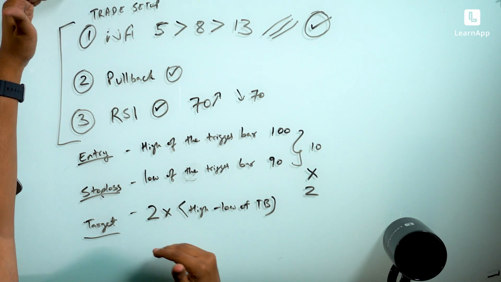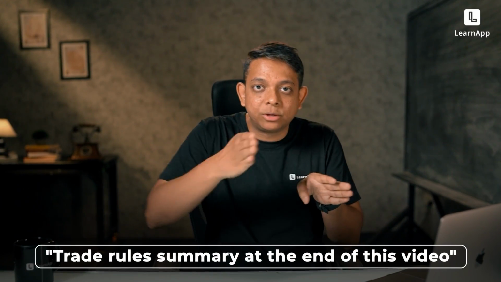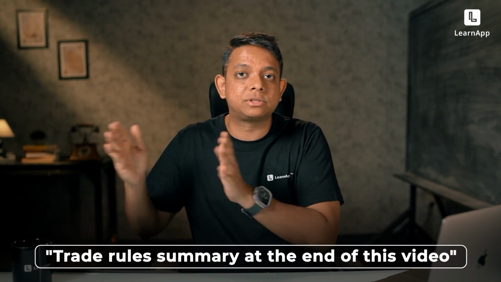Now, make sure you write these rules down so you understand how sequentially to think and how to think like a systems trader and not a random guy who looks at the stock and says, "Badhiya lag raha, kharid lo." That's not how the market works.